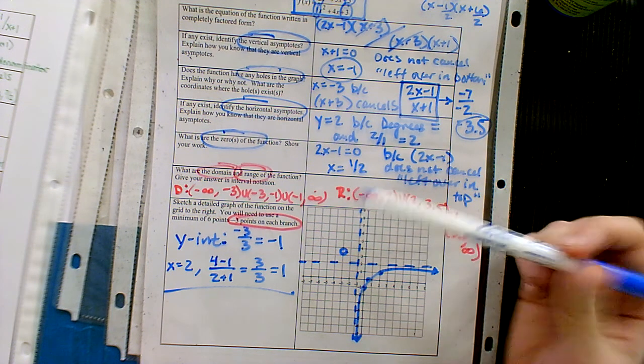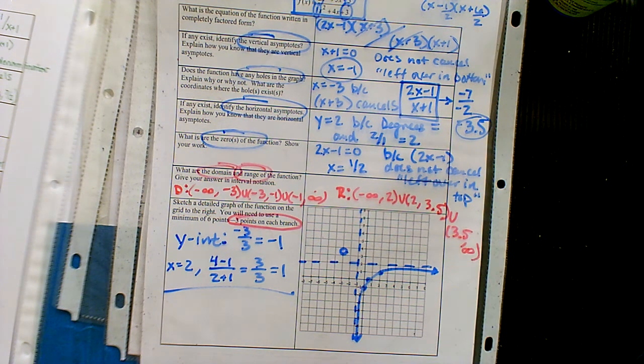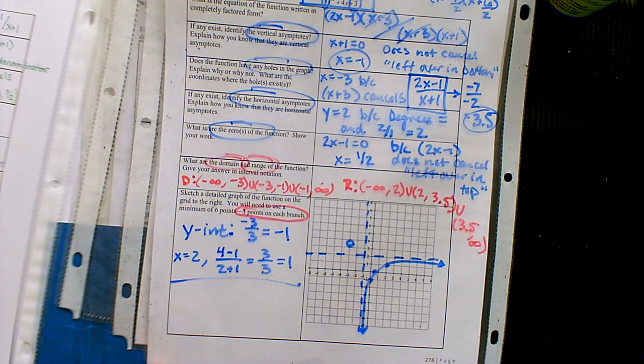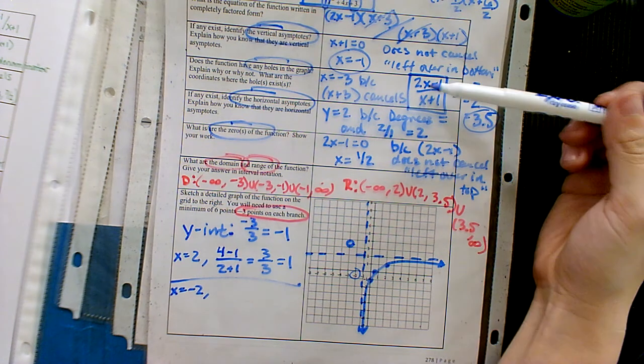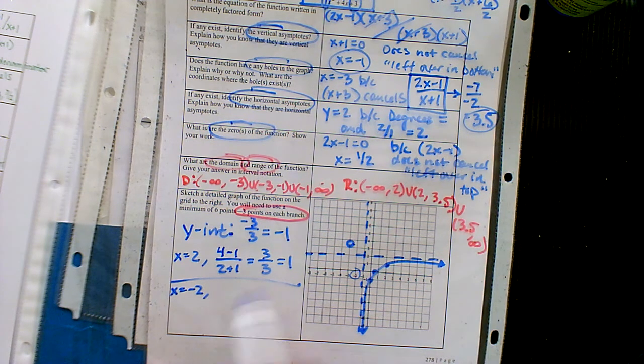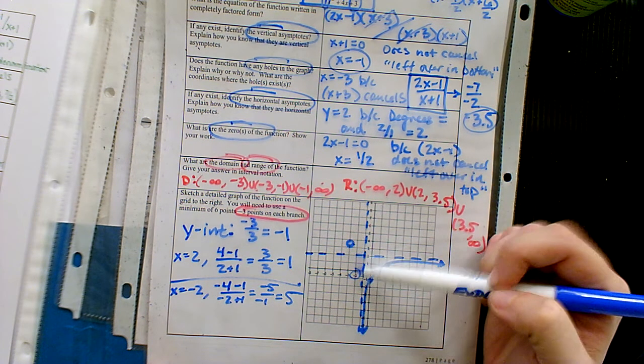For the top left-handed section, we already have a hole to kind of guide us, but let's try to find 2 more points just to be a little accurate. So I don't know what numbers you're feeling. Let's try -2. Alright, I'm going to plug in -2 for my x's. I'll get -4 minus 1, -2 plus 1, -5 over -1, which is 5. Alright, so plug in -2, get out 5.